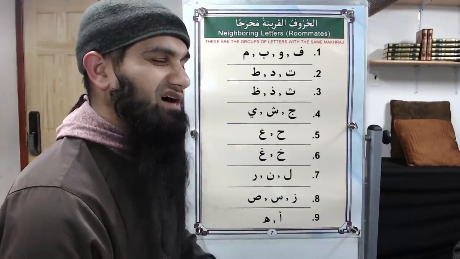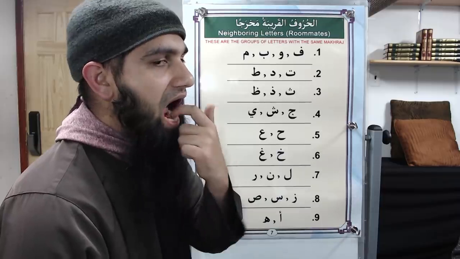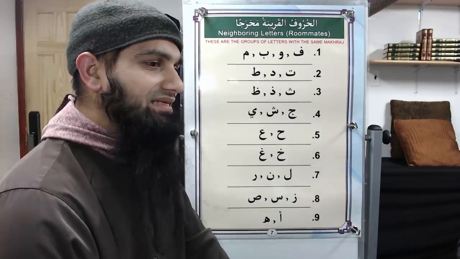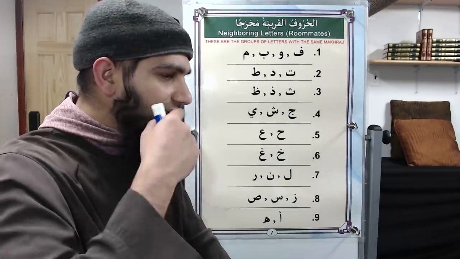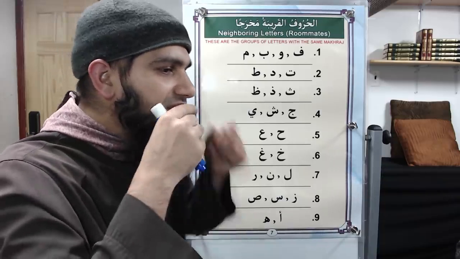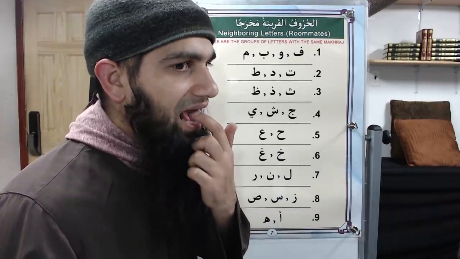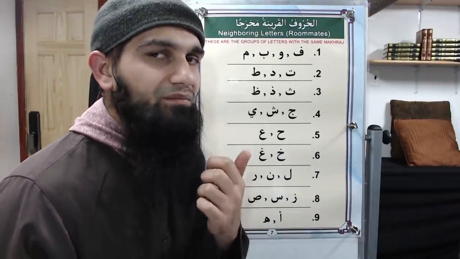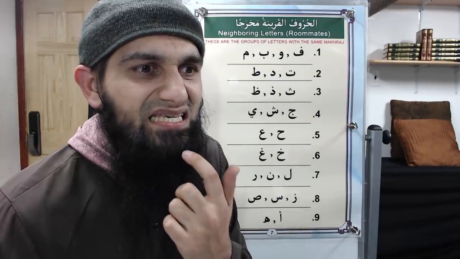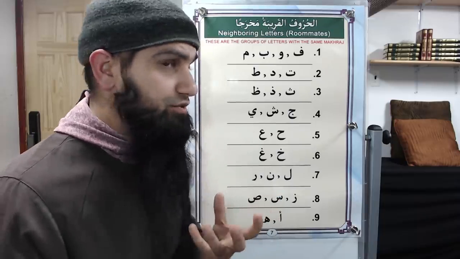Some scholars consider the tip of the tongue placed behind the bottom teeth, but the sound comes from the empty space between the teeth and the tongue. As soon as you put the tongue behind and you close the teeth, there's this pocket, and that's where the sound is produced.